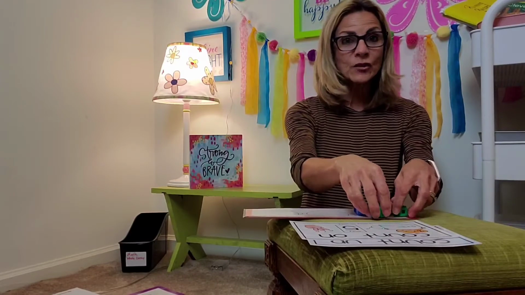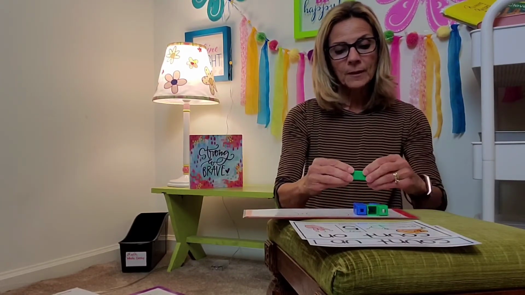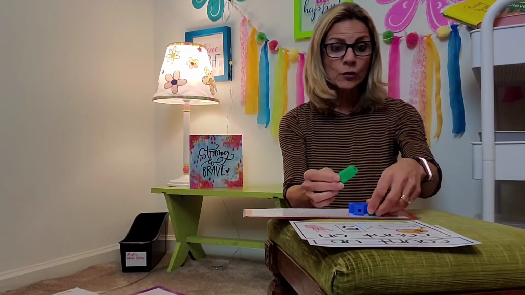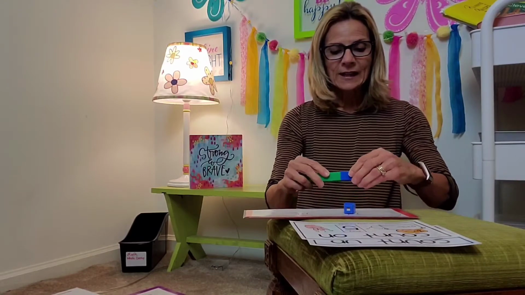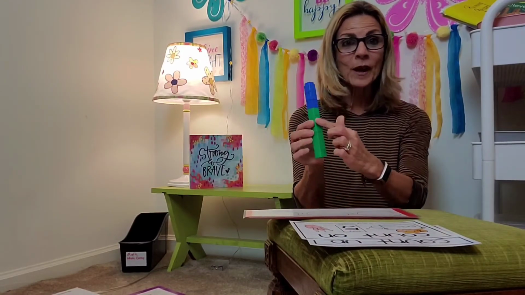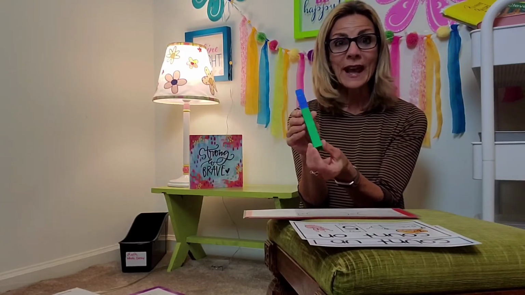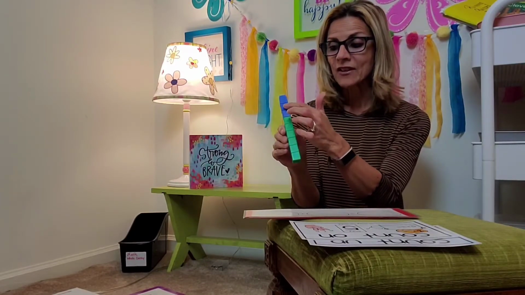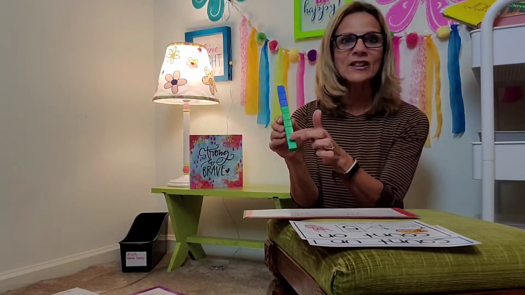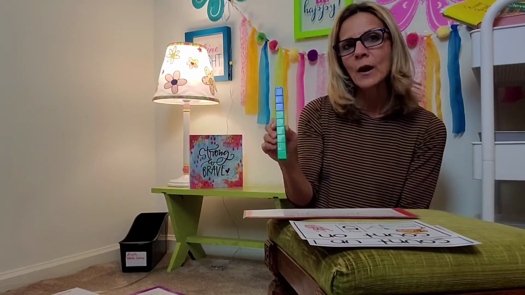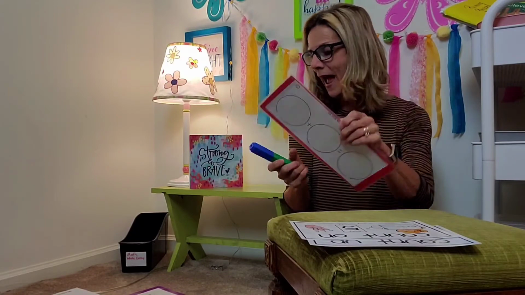So when they're using their Snappy Cubes, I always have them connect those back by color, and they can see those two addends, those two parts really well with those colors. And they stack it into a whole group, and then they can count. They can use that counting on strategy and say 6, 7, 8, 9, or if they're still needing to count by ones, they can just simply count all of the counters to get their total. All right, so that is this little addition mat.